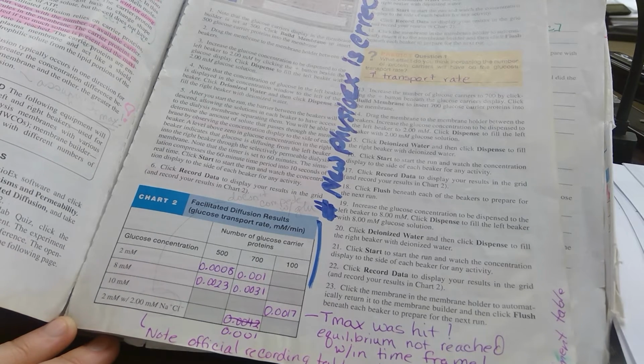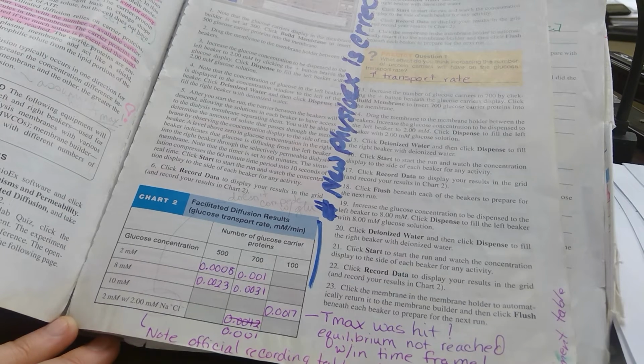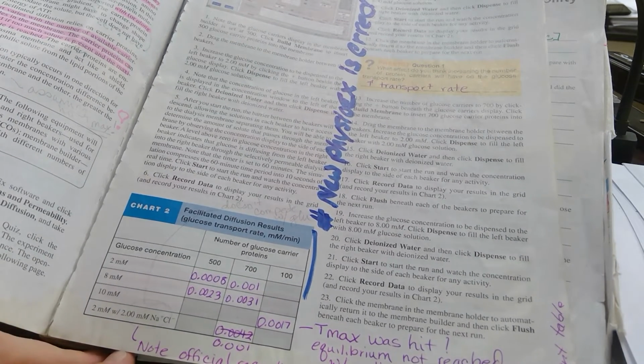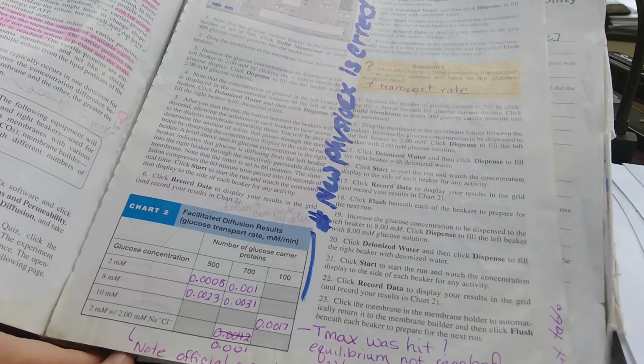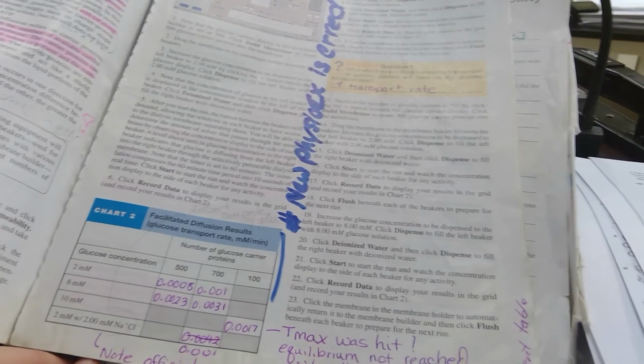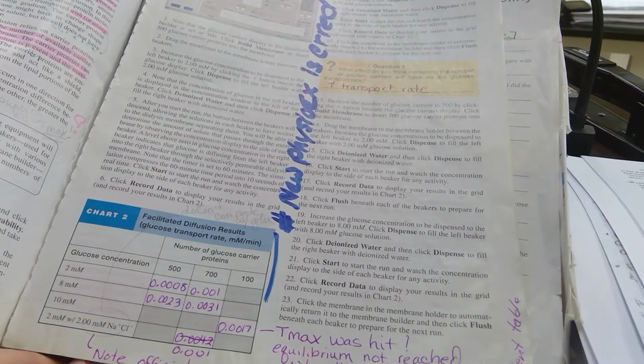The longer it would take them to reach equilibrium, getting equal distribution of the glucose on both sides. So when we had 500 carriers and 2 millimolar glucose, well, we reached equilibrium. We equally distributed the glucose on either side pretty quickly, but it was even faster when we had 700 carriers.